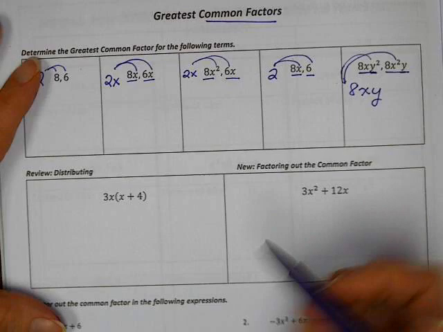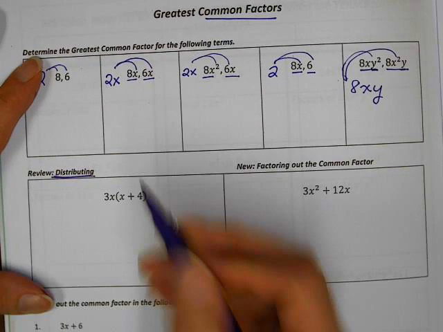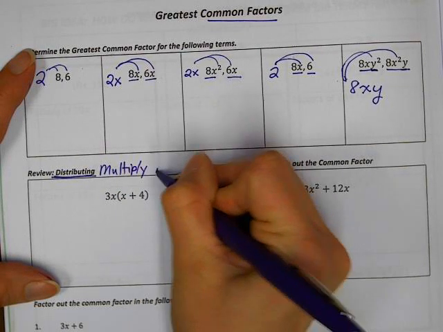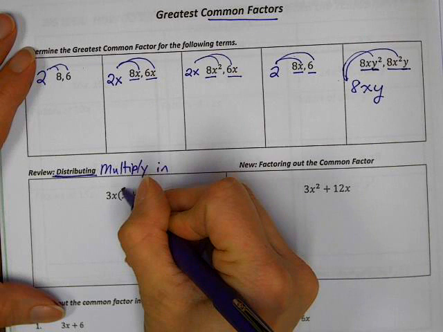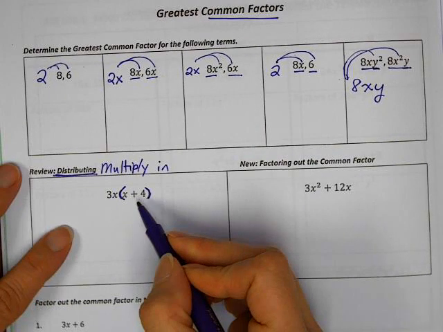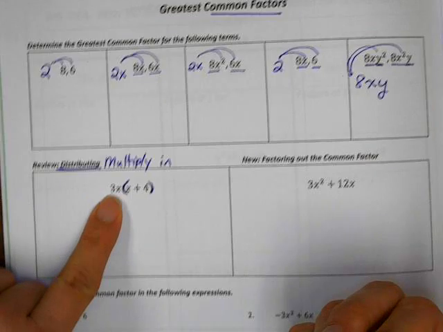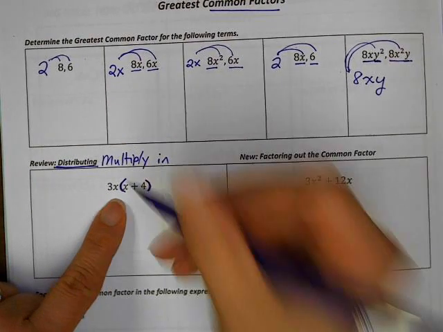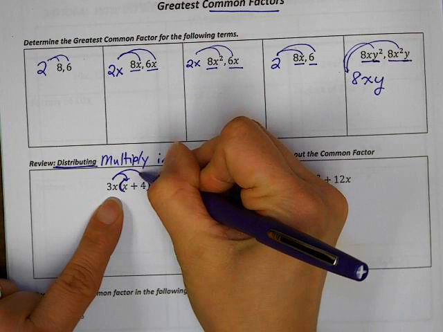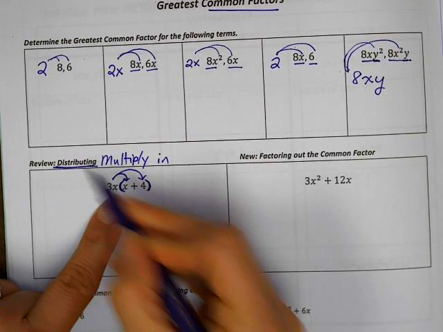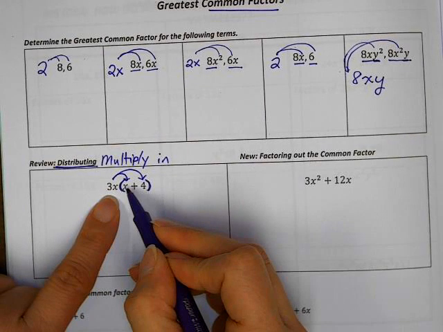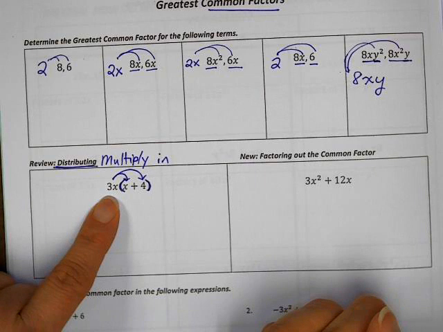First, let's just review distributing. Distributing means to multiply in. Okay, but when there's parentheses, and there's 2 terms in there, the question is, who do I multiply the 3x by? Do I multiply it by the first term? Or do I multiply it by the second term? And distribute means you distribute to all of them. It's like distributing candy. Everybody in the class wants to get the candy.